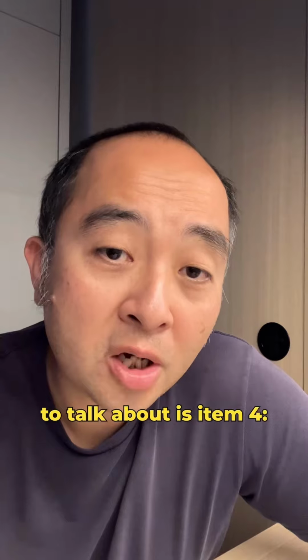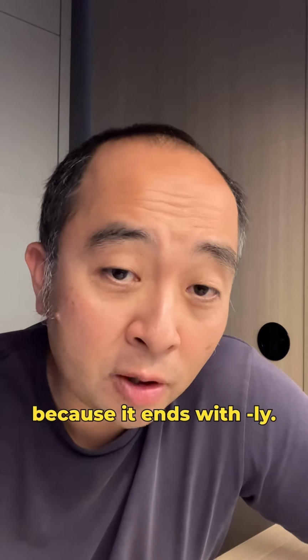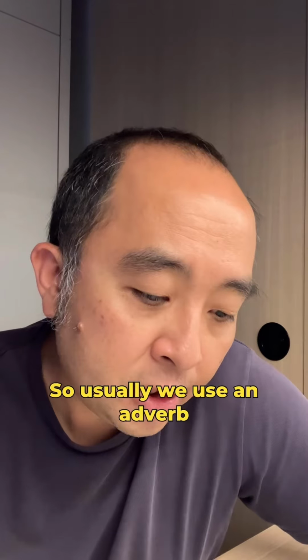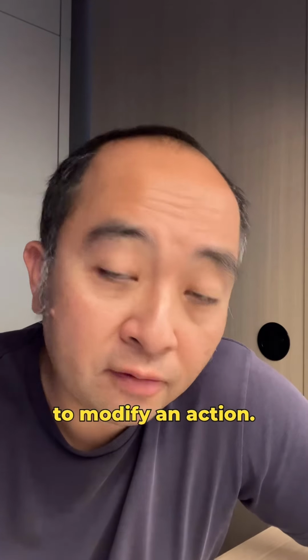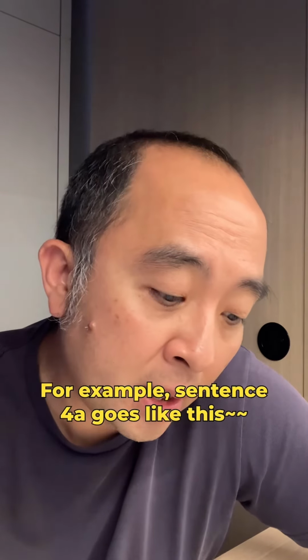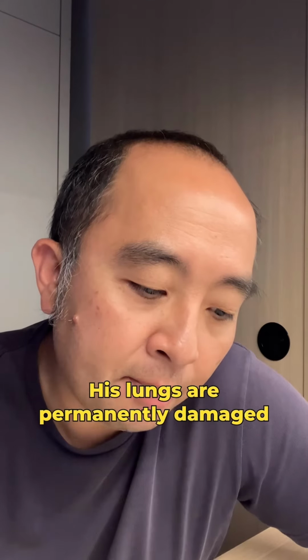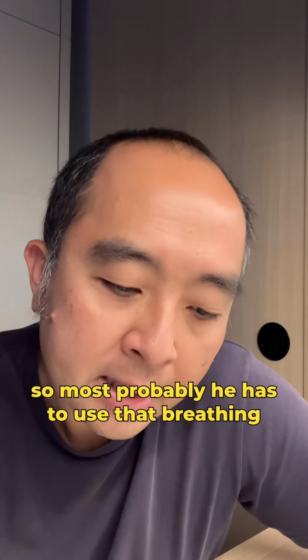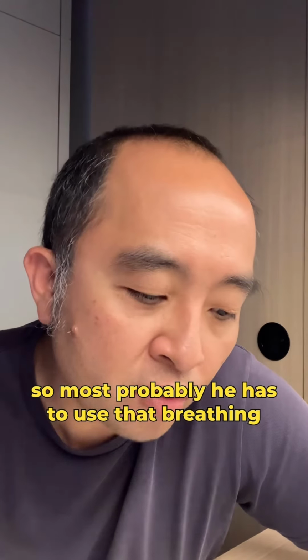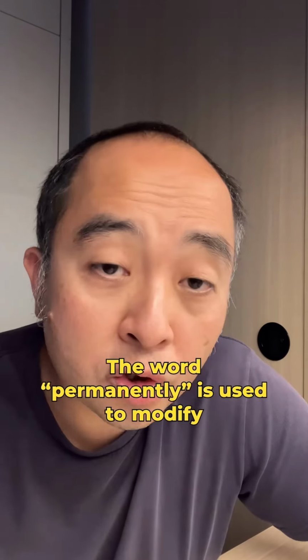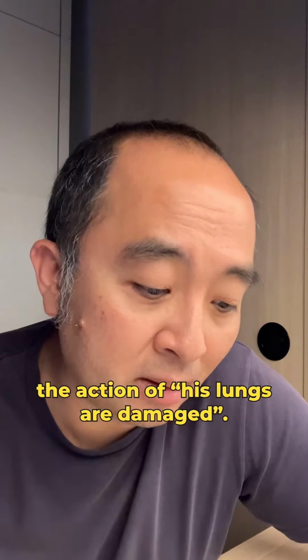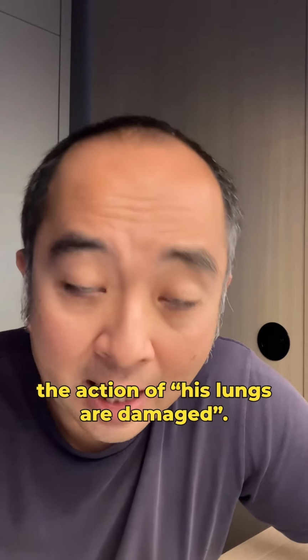Another word I would like to talk about is item 4, permanently, which is an adverb because it ends with ly. So usually we use an adverb to modify an action. For example, sentence 4A goes like this: his lungs are permanently damaged. So most probably he has to use that breathing machine throughout his entire life. The word permanently is used to modify the action of his lungs are damaged.